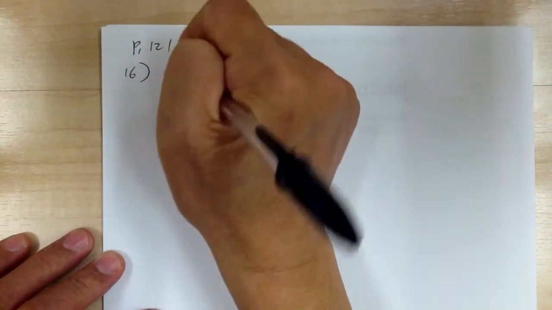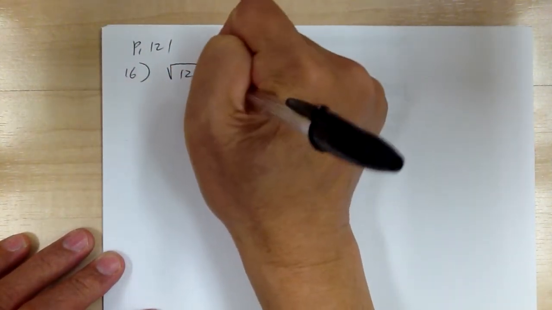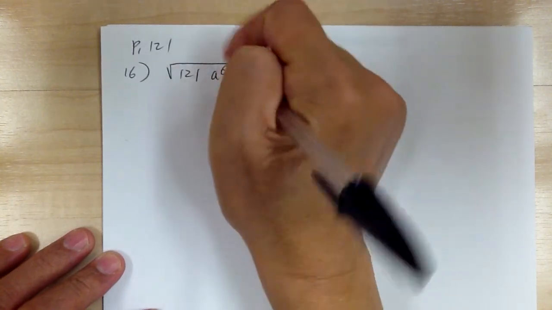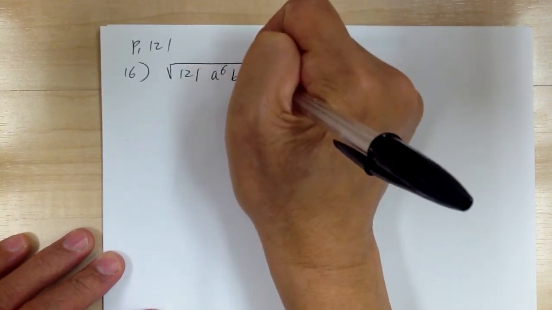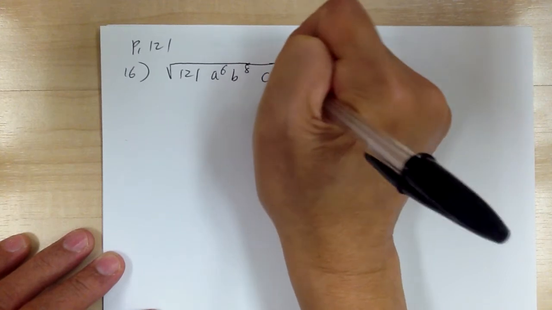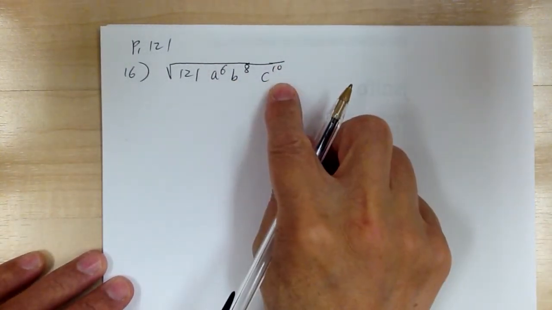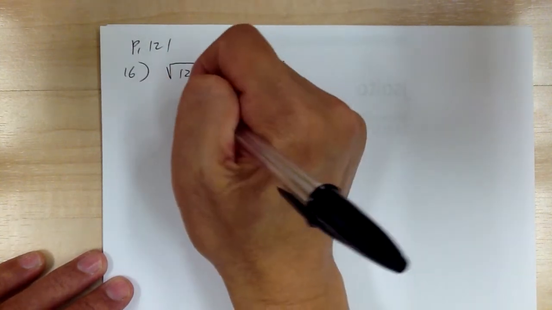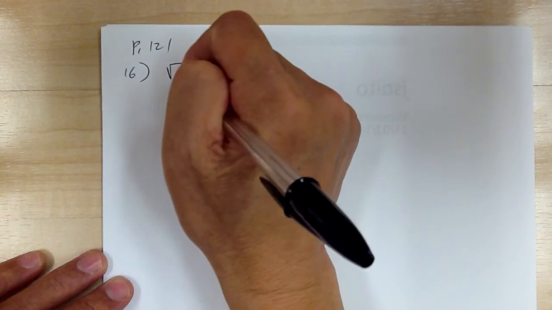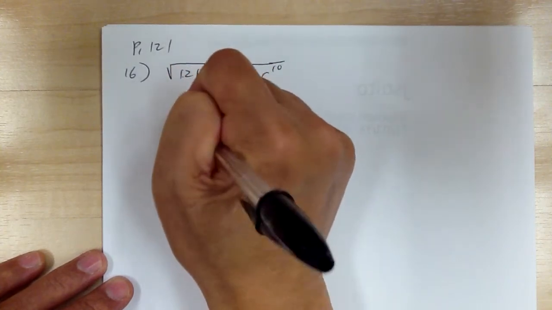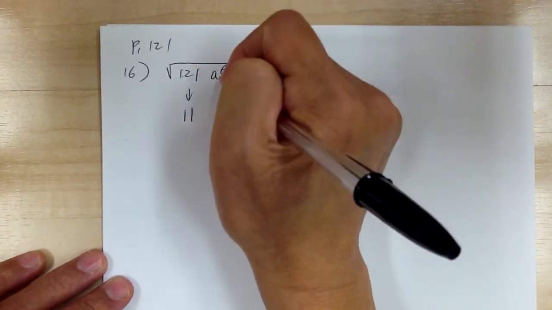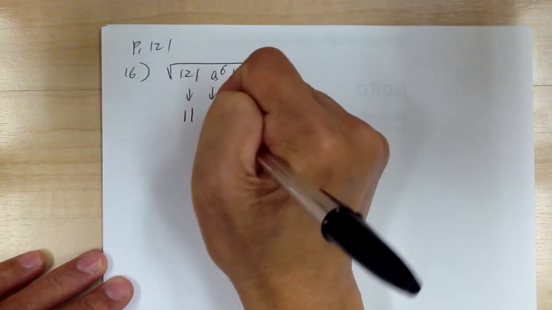You have square root of 121, a to the 6, b to the 8, and c to the 10. So all these are nice. All this can simplify. Okay, so you can just take the square root of each one. For square root of 121, we'll give you 11. And this one over here, we give you a to the 3.